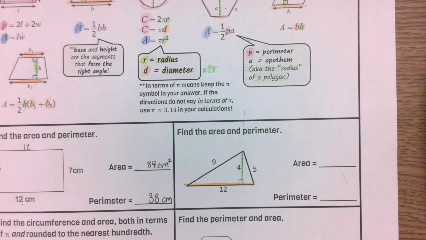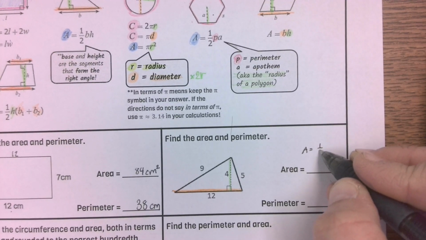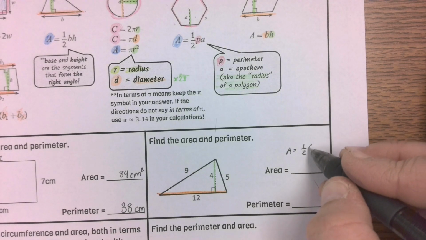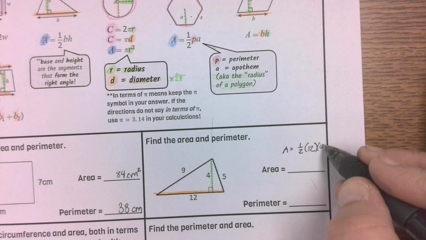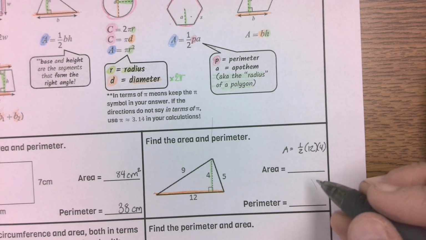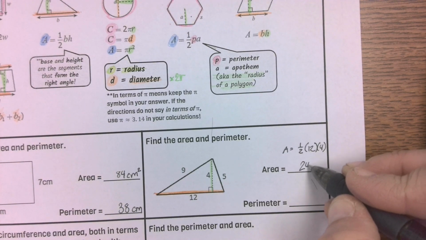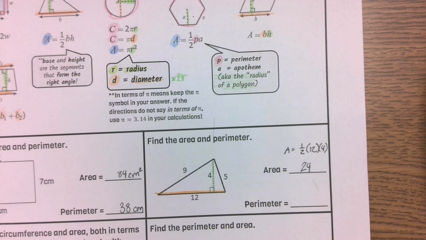So area is going to be 1/2 base, which is in this case 12, times our height, which in this case we've identified as 4. So we do half of 12 times 4, which would give us 24. If they don't give you a measurement, you can just leave it as units that are undefined.